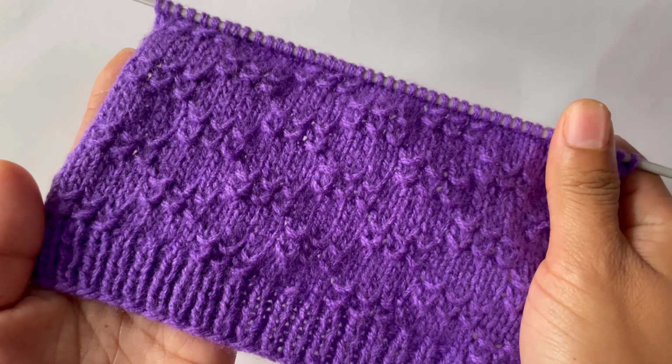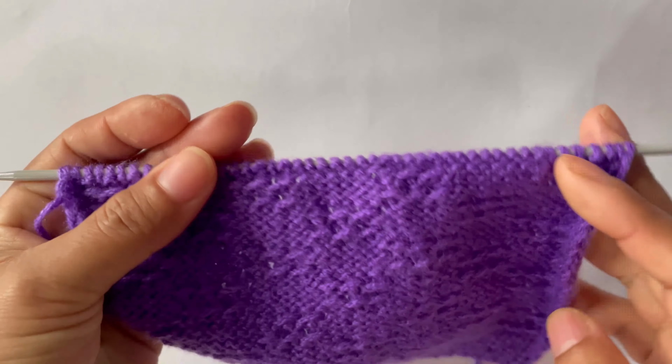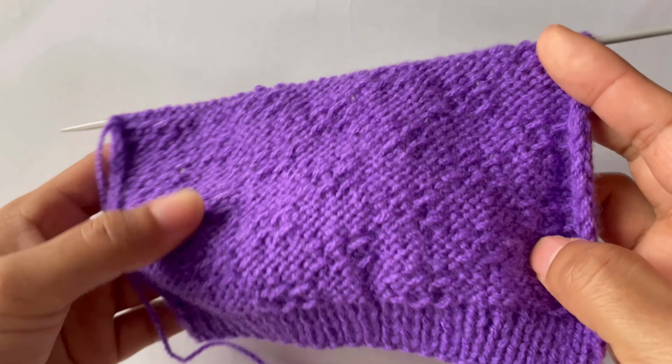Wrong side looks like this. Wrong side is all purl rows. You will purl all stitches for every wrong side row.